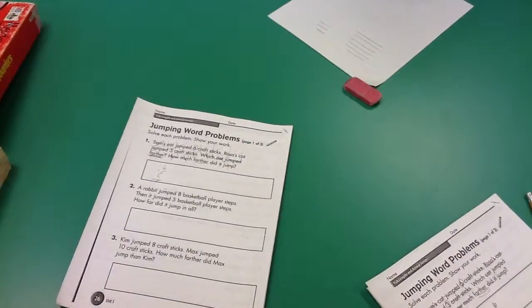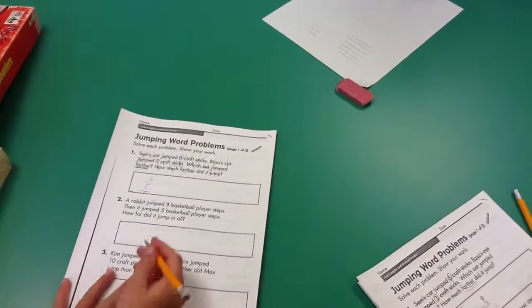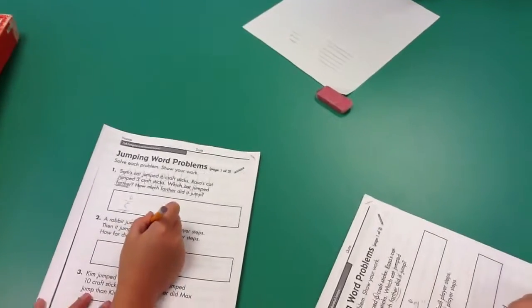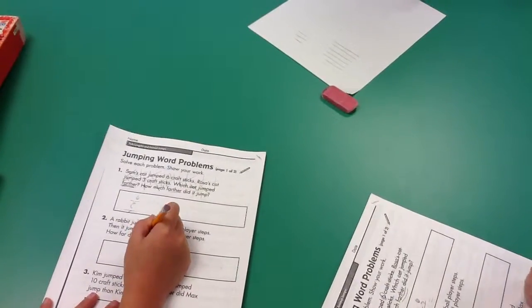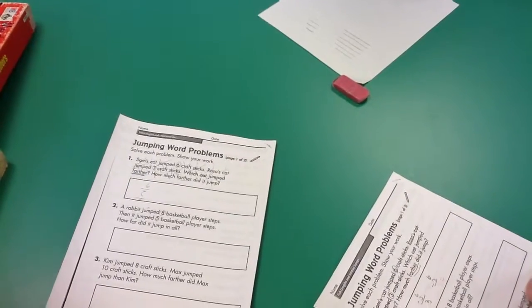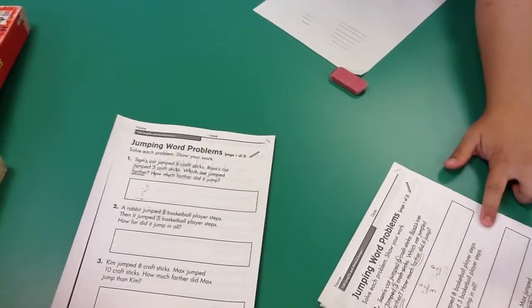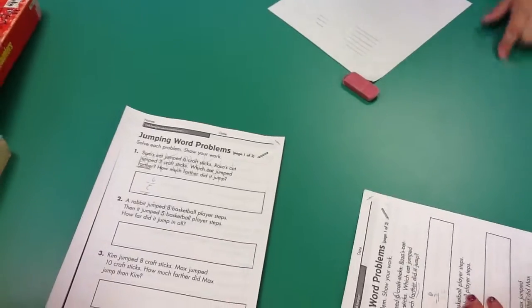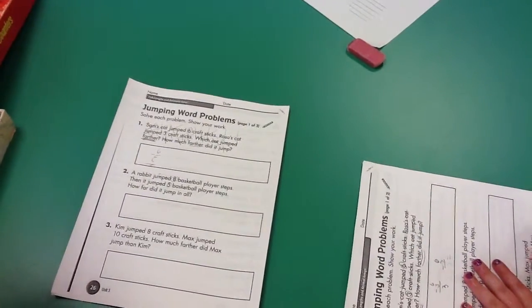Okay, what do we need to circle? Okay, no, we're looking at this one. You're skipping ahead to the next one.